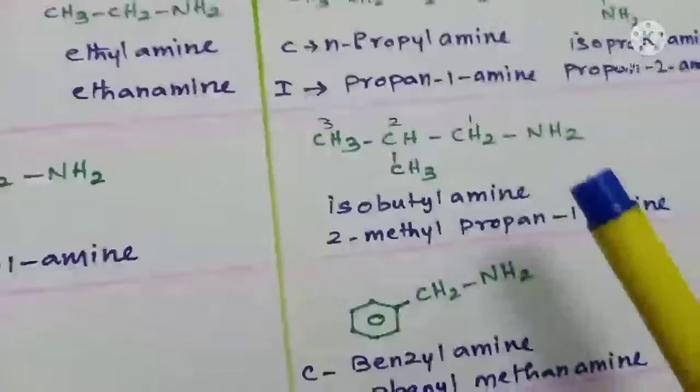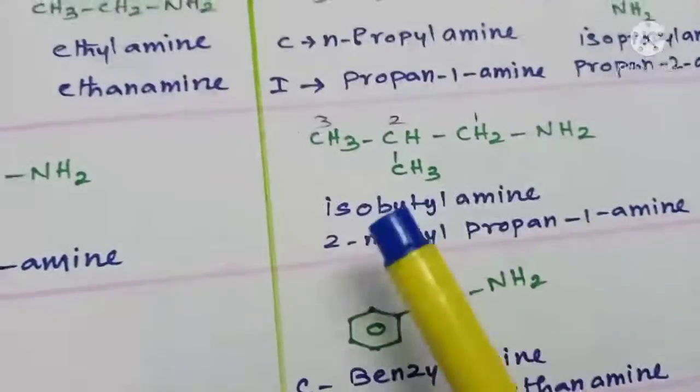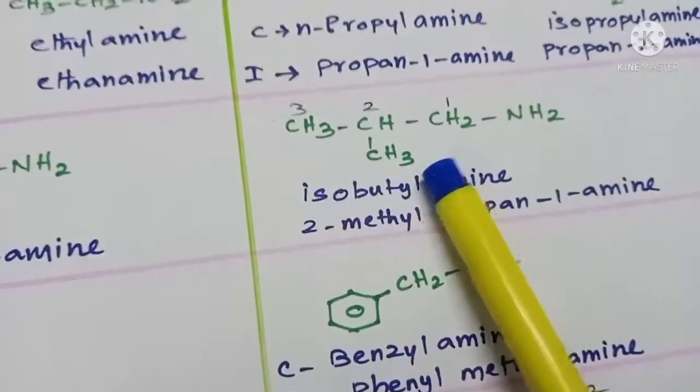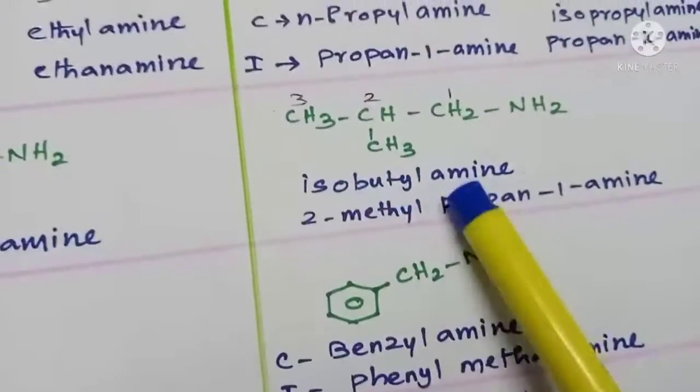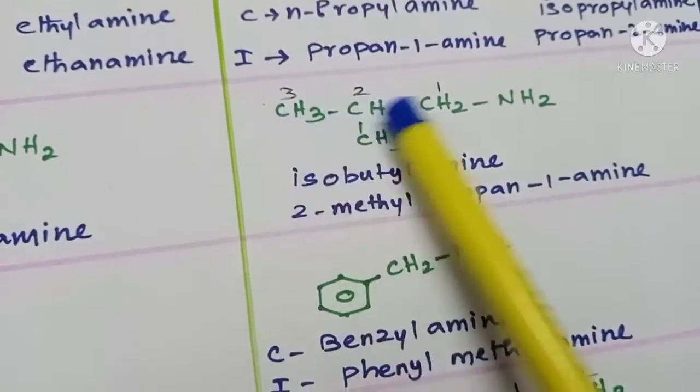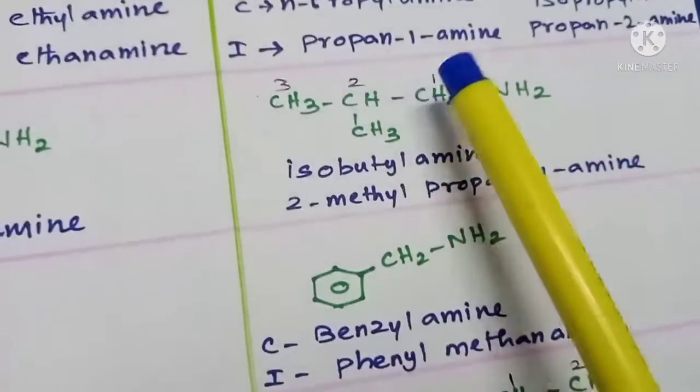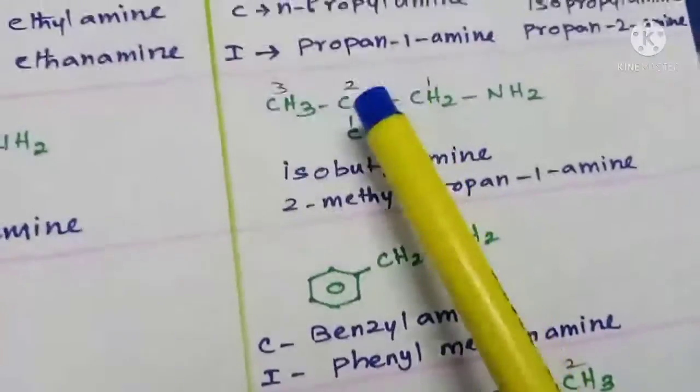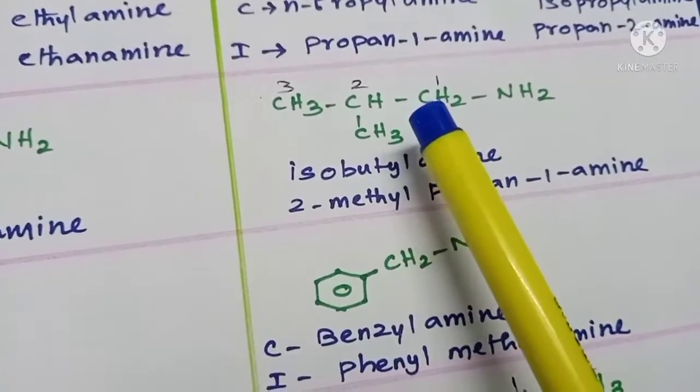Look at the next one. It's an isobutyl derivative, CH3 iso, 4 carbons, so isobutylamine is the common name. Then the IUPAC name. This is the parent carbon chain, the longest carbon chain, numbered 1, 2, 3. So it is supposed to be a propanamine derivative.